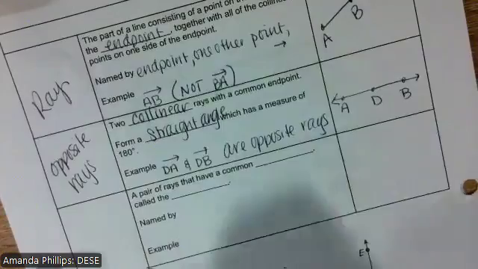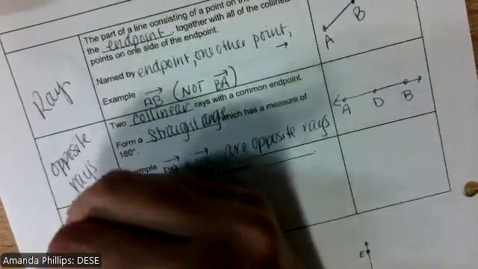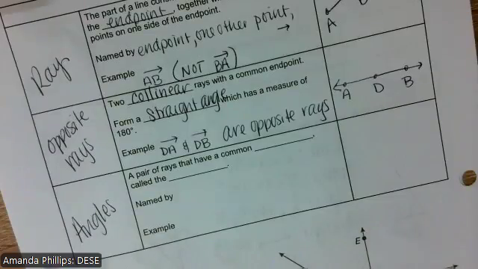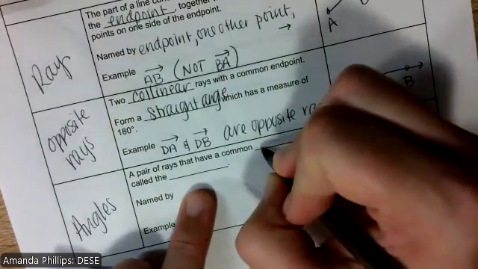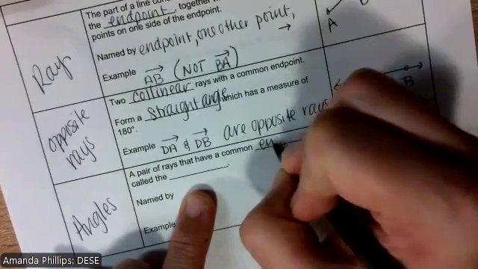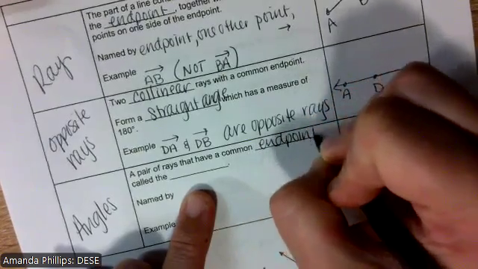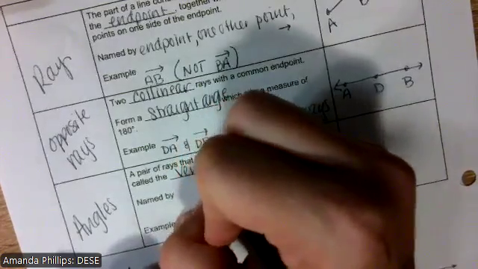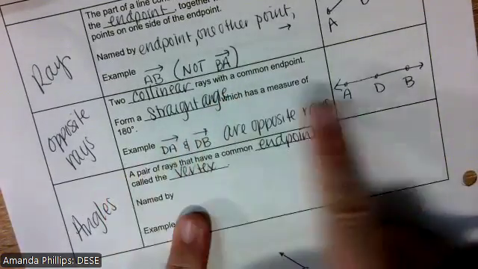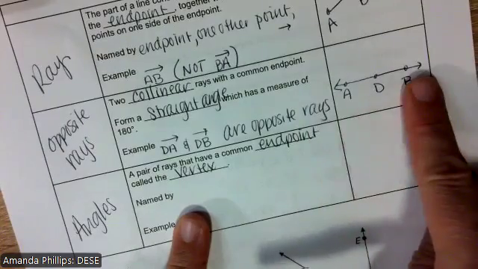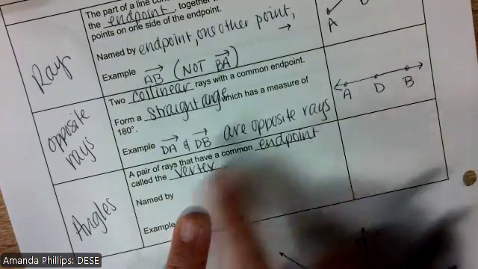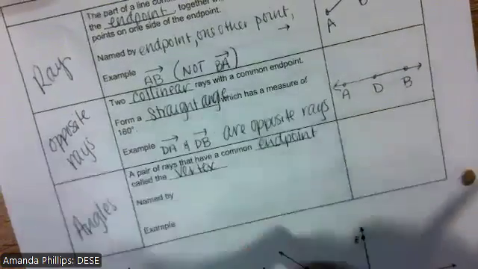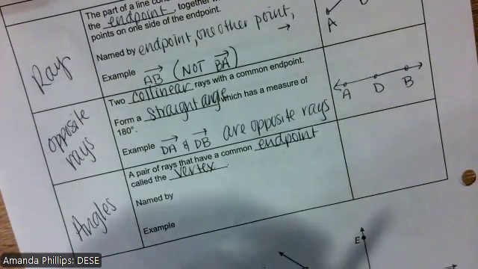All right. The last word we're going to talk about is just the word angles. We know what angles are, but let's talk about mathematically what the definition is. A pair of rays that have a common endpoint. And it's called the vertex. So up here we had opposite rays, and what made those unique is that they made a straight angle. Well, anytime we have two rays that have a common endpoint, those are angles.